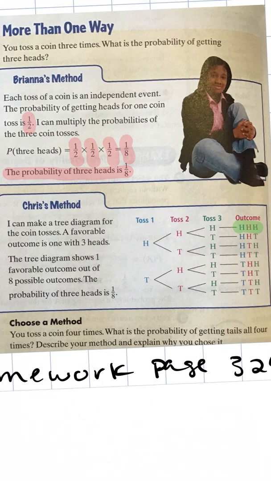So he made this tree chart and then looks at the outcomes to be able to identify 1 out of 8. So they're getting the same answer, but there's 2 different ways to do it. So you decide which you like to do more. If you like to draw charts out, then you might want to use Chris's method. If you don't mind multiplying, then Brianna's method might be easier for you.